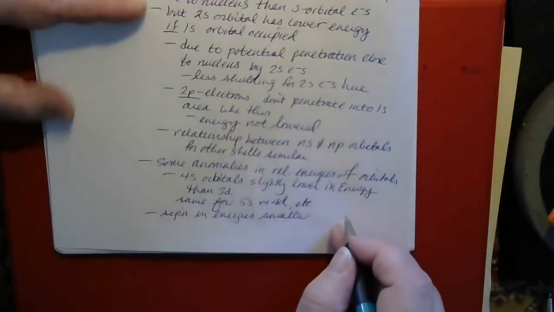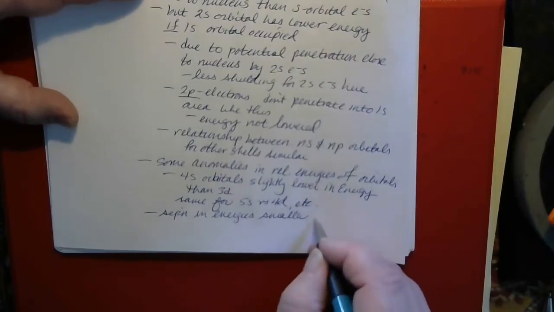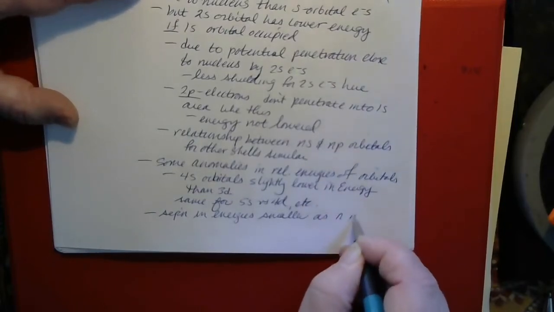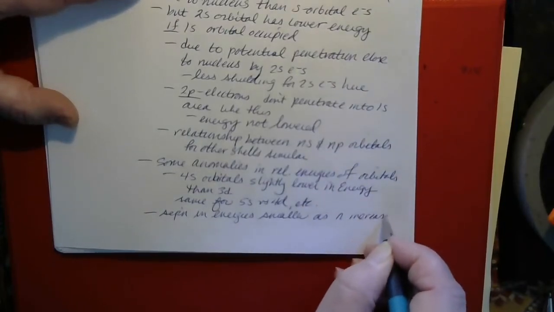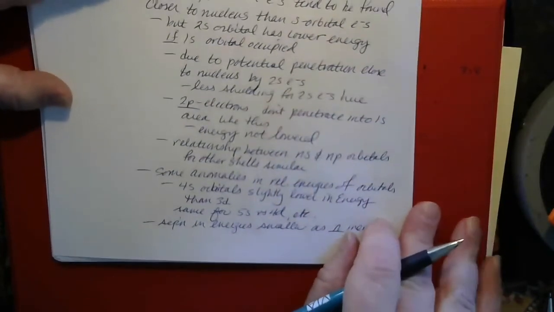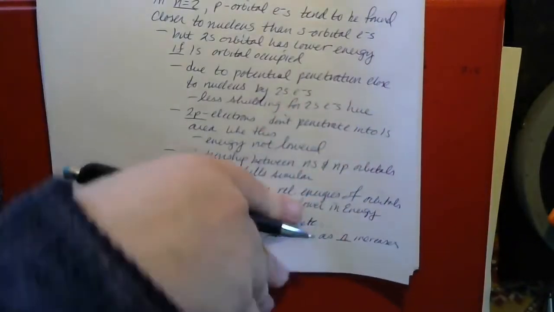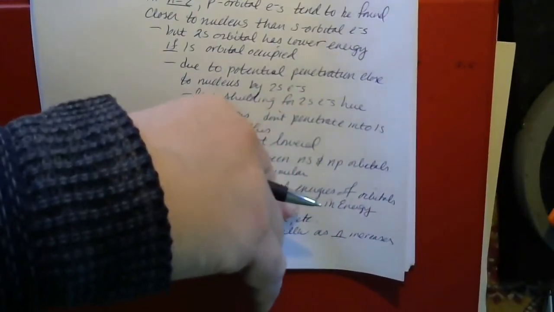In fact, the separation in energies between types of orbitals actually gets smaller as the principal quantum number increases. So in terms of energy, the orbitals get closer and closer to each other as they move further out from the nucleus.